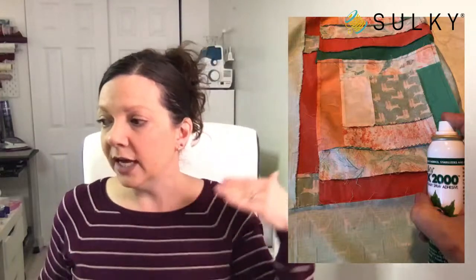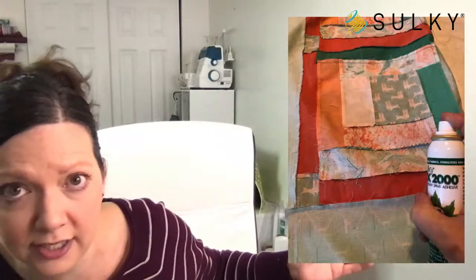So here I am spraying both the back of my quilt top and the top of my batting. That gives me a little extra temporary glue to make sure that my quilt top isn't going to go anywhere during the quilting process. Now you can always add some pins for extra security.